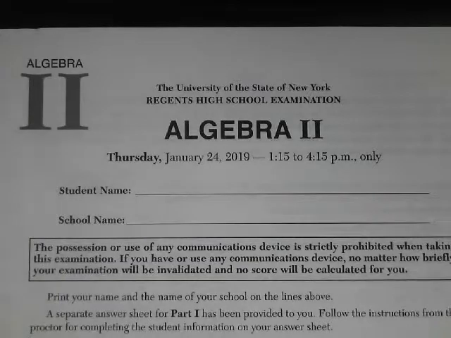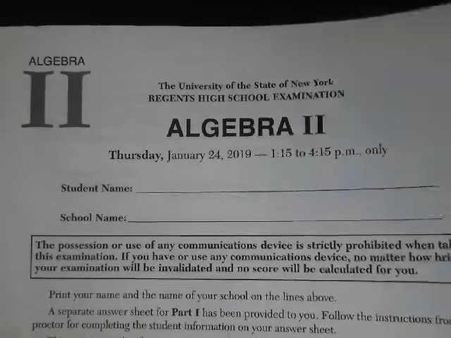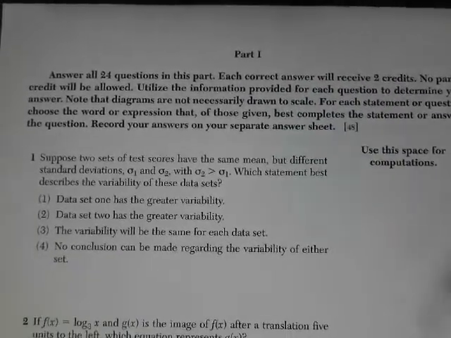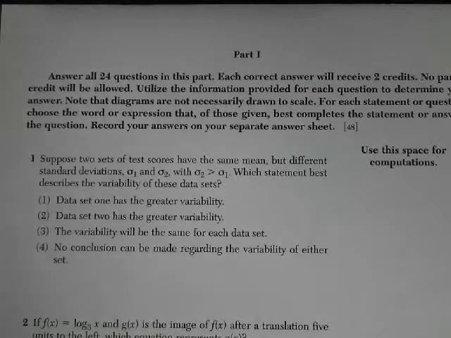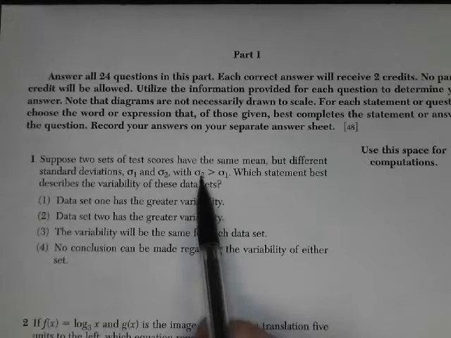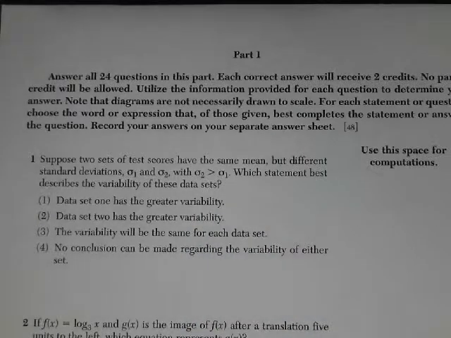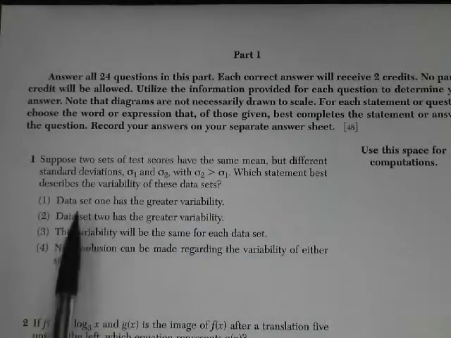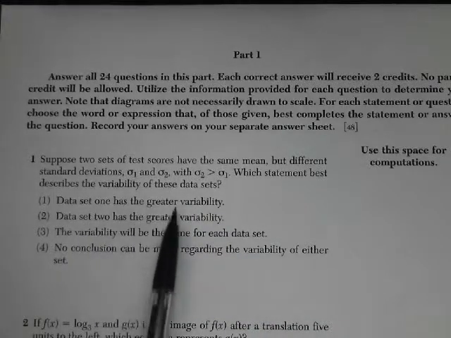We're going to start with questions 1 through 12 on the newly released January 24th, 2019 Regents. Suppose two sets of test scores have the same mean, but different standard deviation, and the second standard deviation is bigger than the first. Right away, my first thought is the introductory day of standard deviation. We talked about this. The bigger the standard deviation, the bigger the variability, the more inconsistent. So if the second set has a bigger standard deviation, then data set 1 has the greater variability.